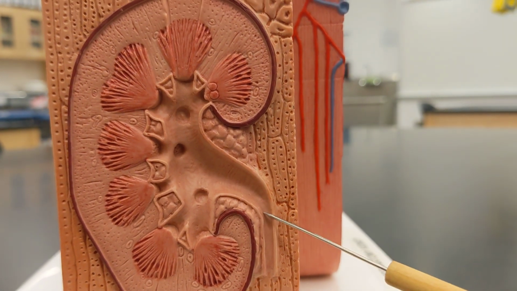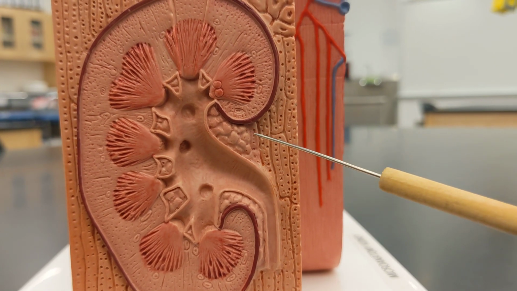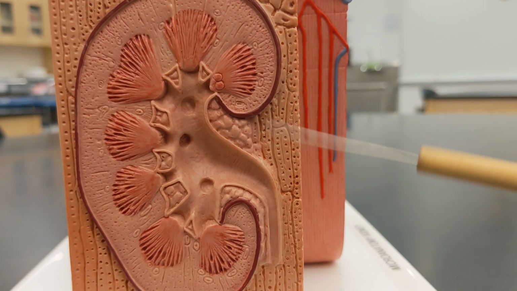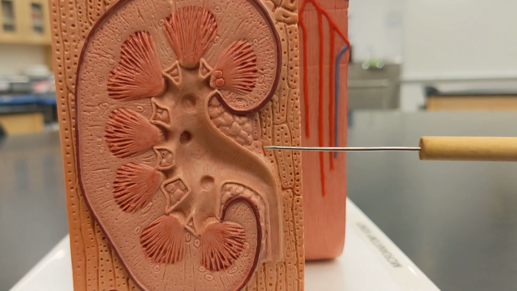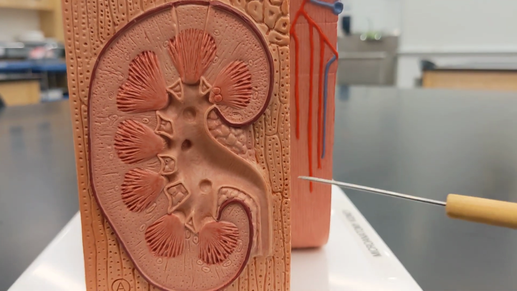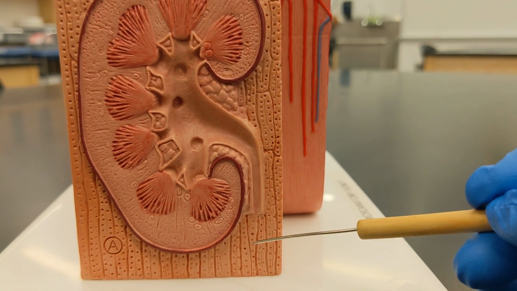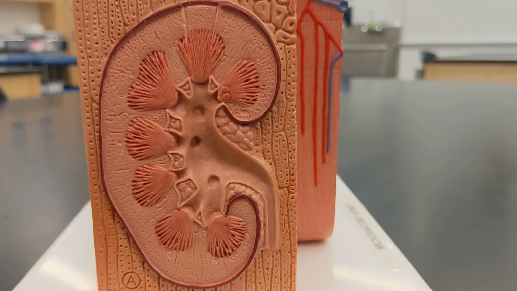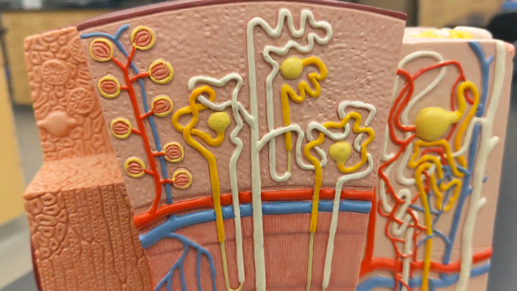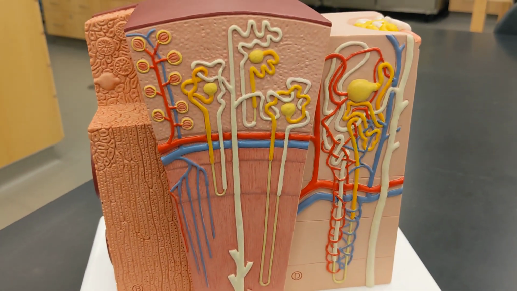The ureter exits from the medial indentation on each kidney, called the renal hilum. Also entering and exiting from this same indentation are the renal artery and the renal vein. Ultimately, the ureter is going to deliver urine down to the urinary bladder before it exits out the urethra. Next, let us take a section through the kidney.